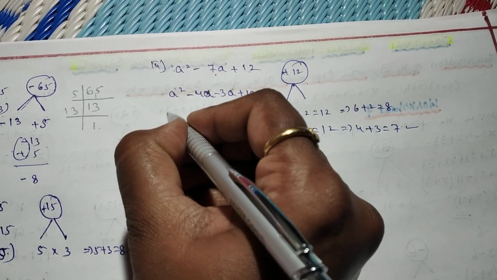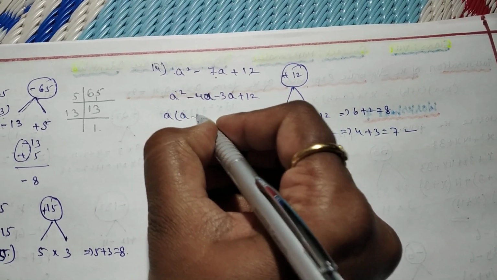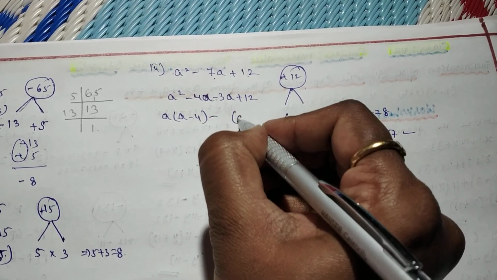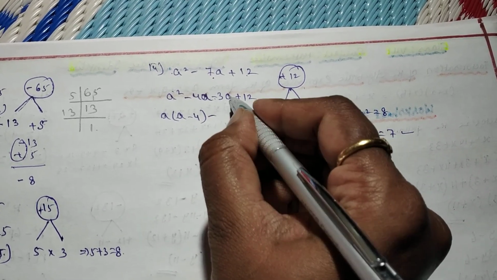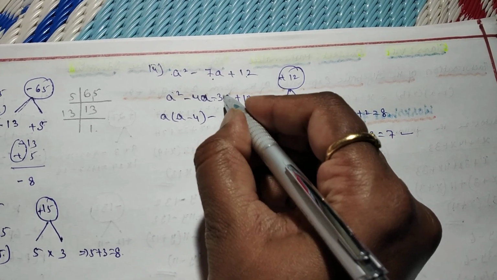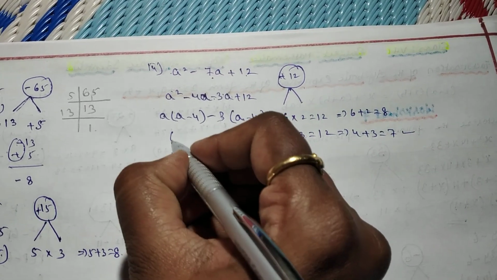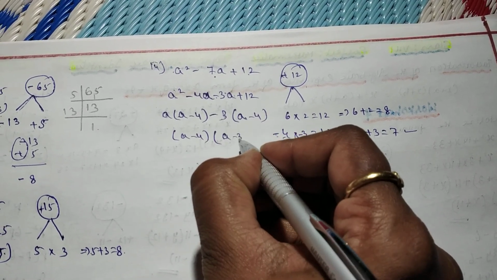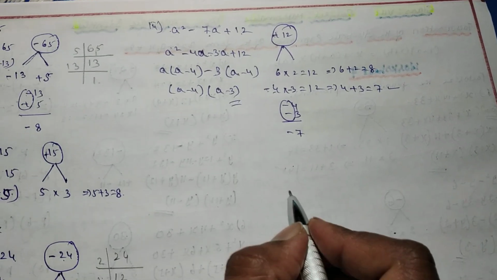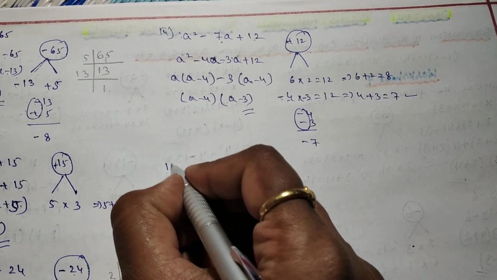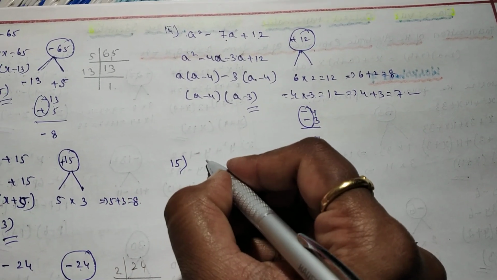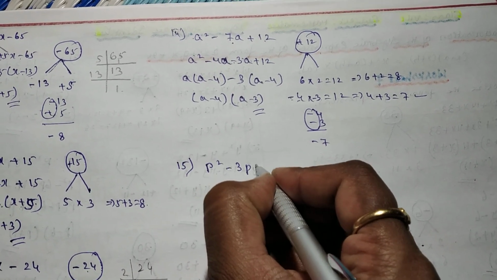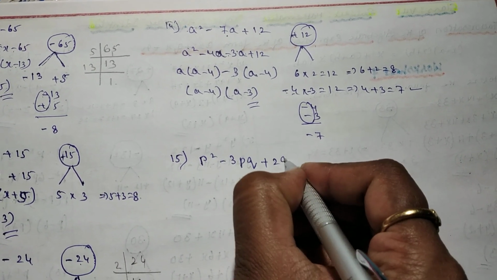In between these two, a is common. Left out is a minus 4 and minus sign outside. What is a here? A minus 4, same thing, but here a is taken inside. Left out is 3, so 3. Then a minus 4 is one factor and left out is a minus 3 is another factor. This is how we have to solve, children. Now let me move to last question, 15th question, that is p square minus 3pq plus 2q square.